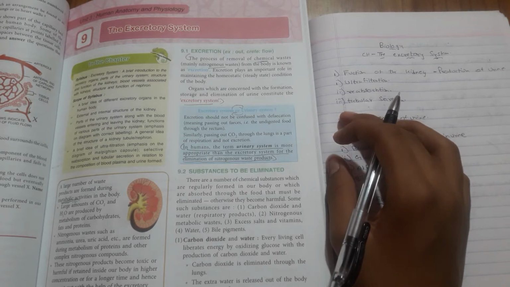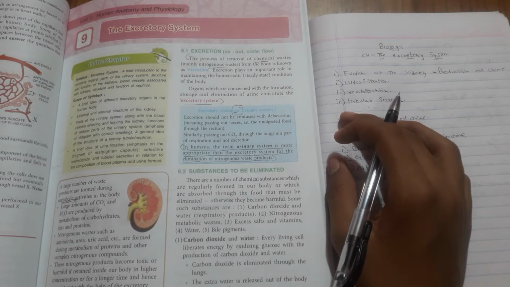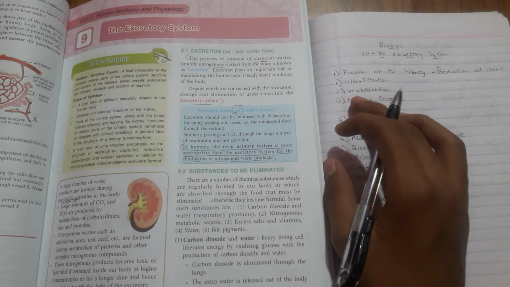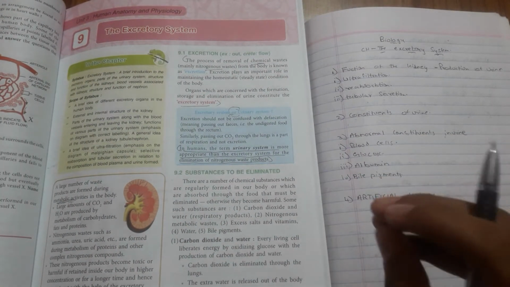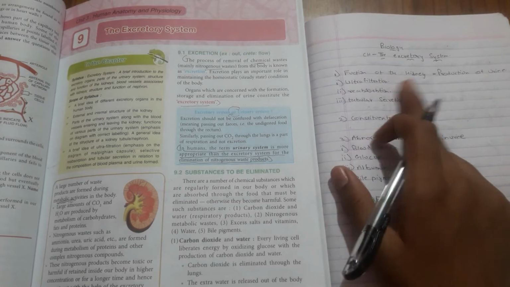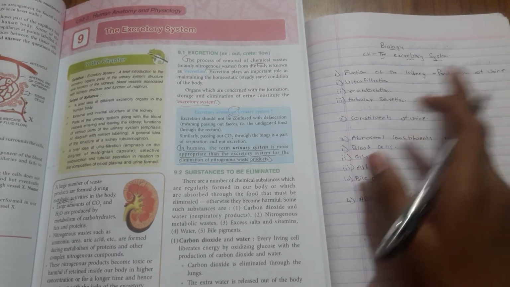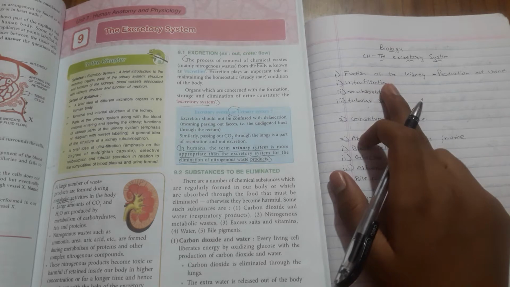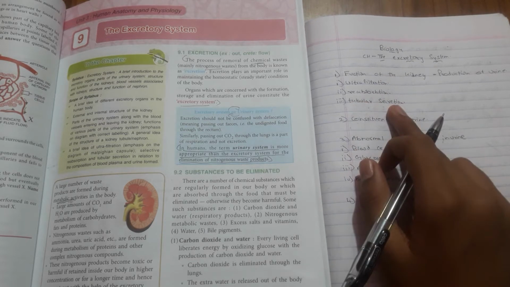In this video we are going to complete chapter 9 of biology, that is the excretory system, and this is going to be the last video of this chapter. The topics we are going to cover are the functions of the kidney, that is production of urine. What are the processes? One is ultrafiltration, then reabsorption, and tubular secretion.